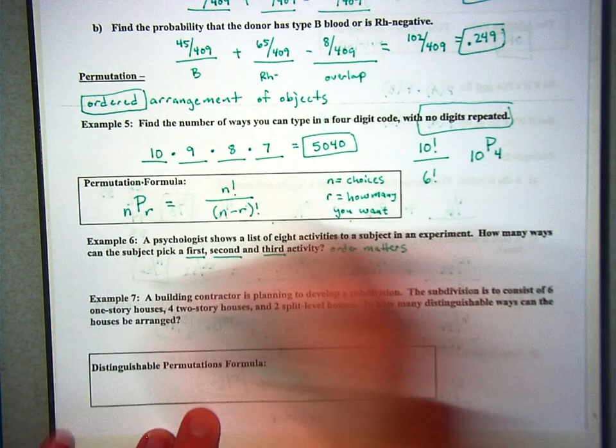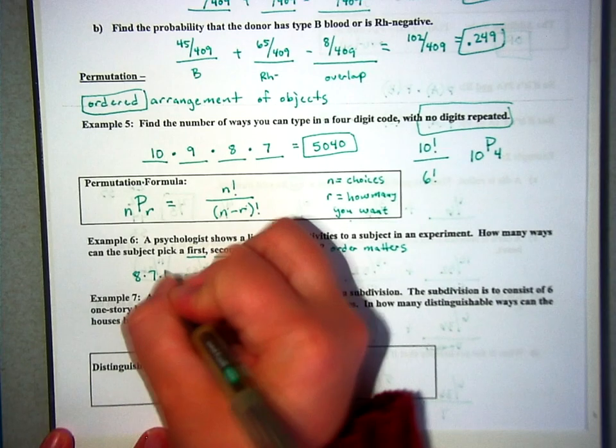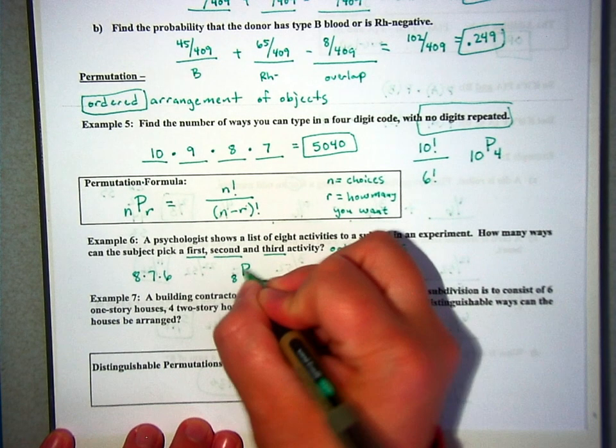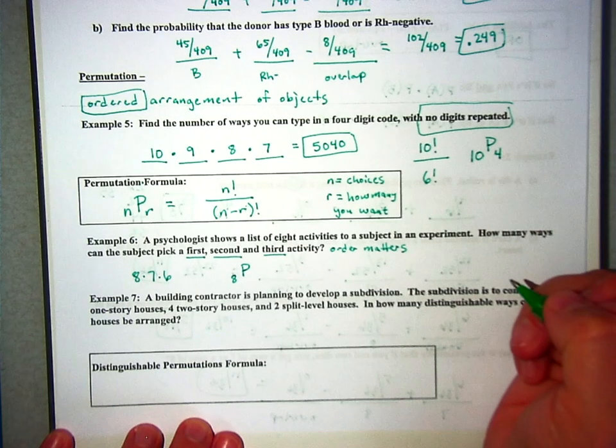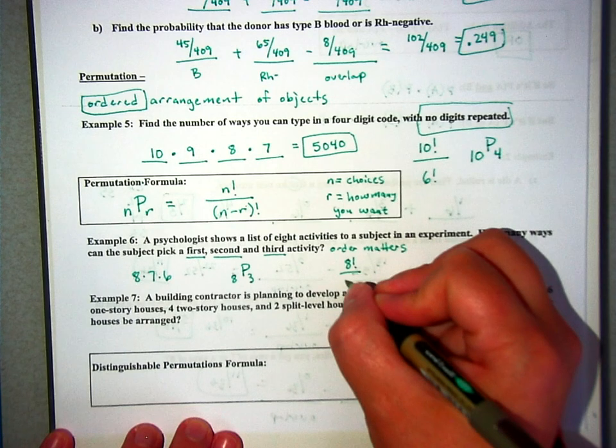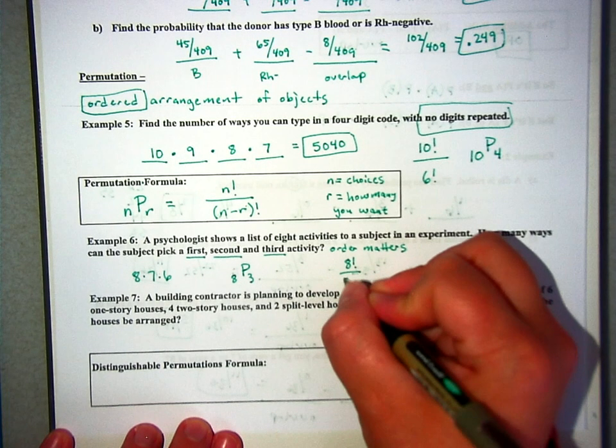Yes. So you could write 8 times 7 times 6 in your calculator. Or you could write 8 permutation 3. Or you could write 8 factorial divided by 5 factorial.